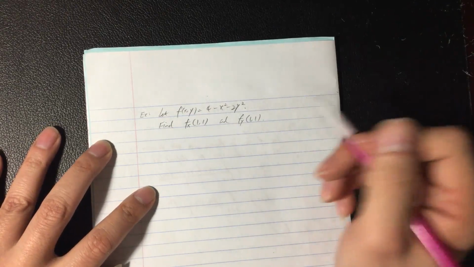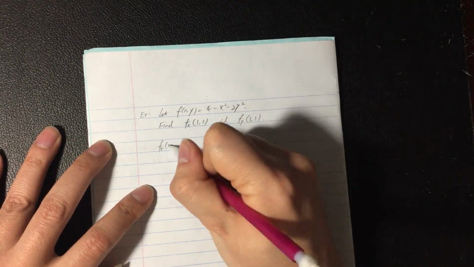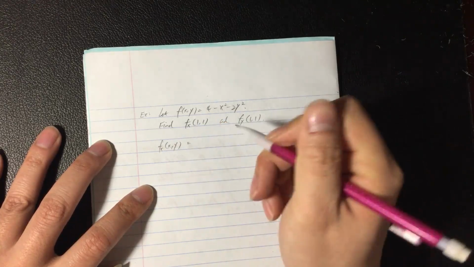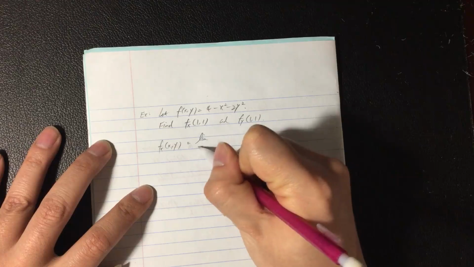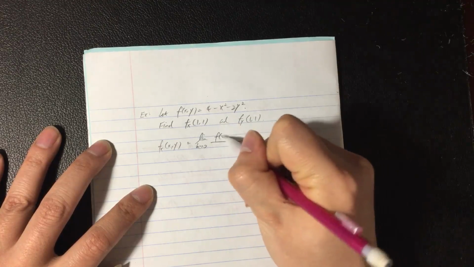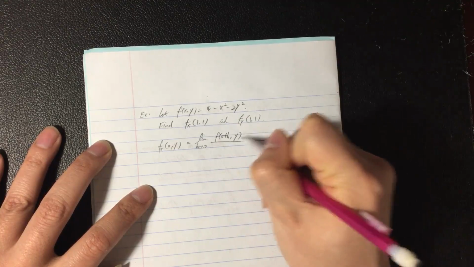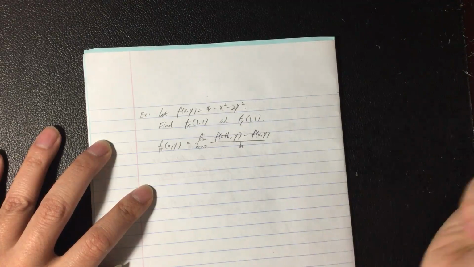So let's first of all compute f sub x. F sub x of x comma y. Use the definition of partial derivative. Let it equal the limit as h approaches 0 of f of x plus h comma y minus f of x comma y over h.